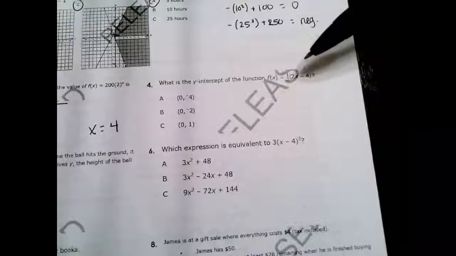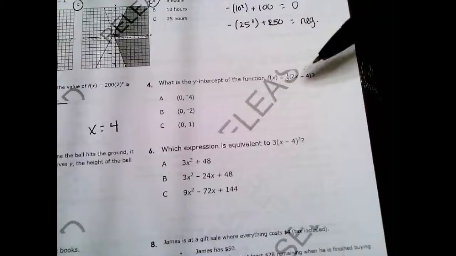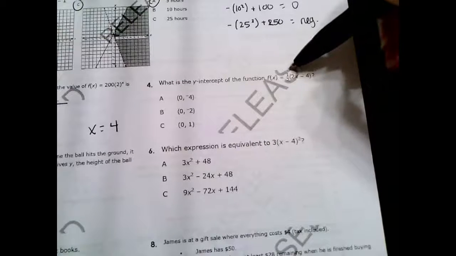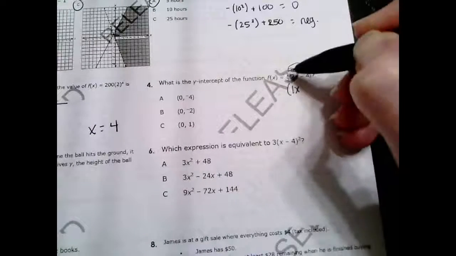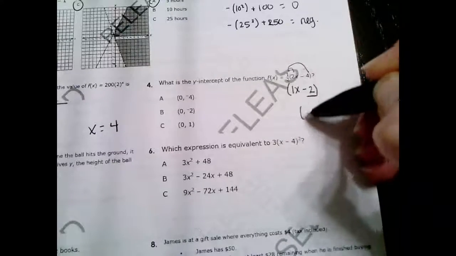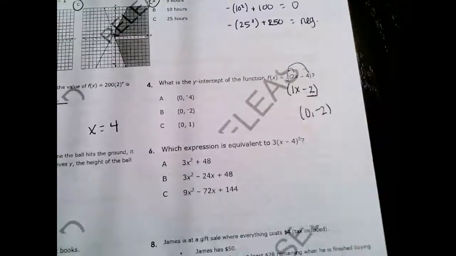Number 4, what is the y-intercept of the function f of x equals 1/2 times 2x squared minus 4? Please do not tell me it's negative 4. You have a 1/2 in front that needs to distribute to each part of the equation. 1/2 times 2 is 1x. 1/2 times minus 4 is minus 2. So now that minus 2 is your y-intercept. So the answer here is B.